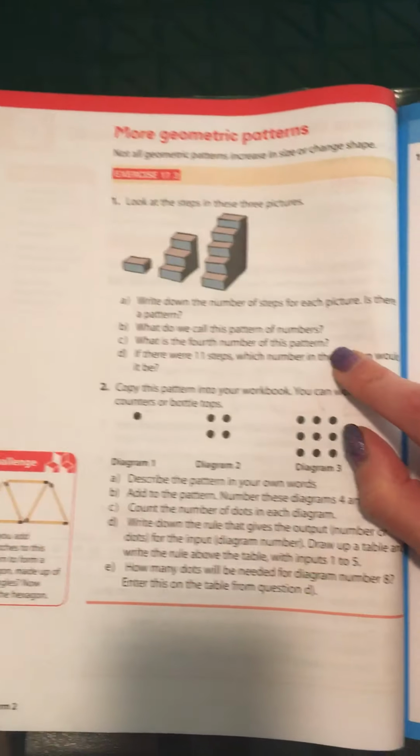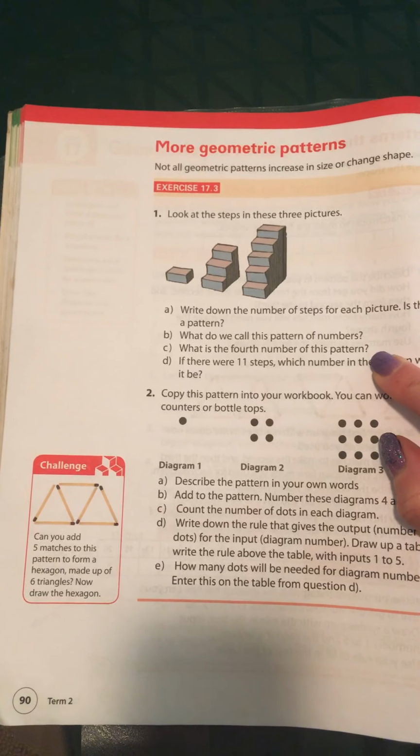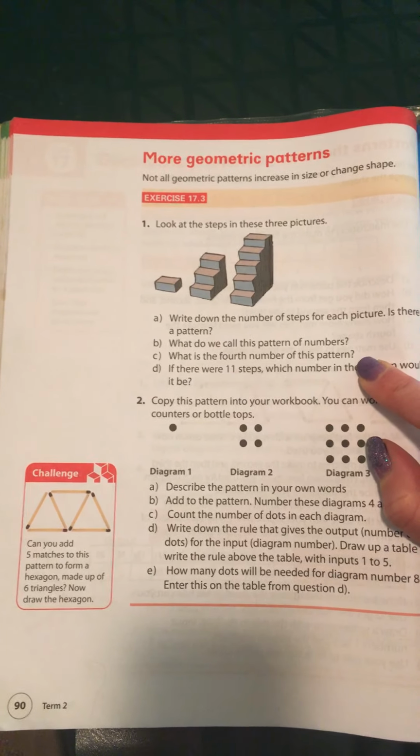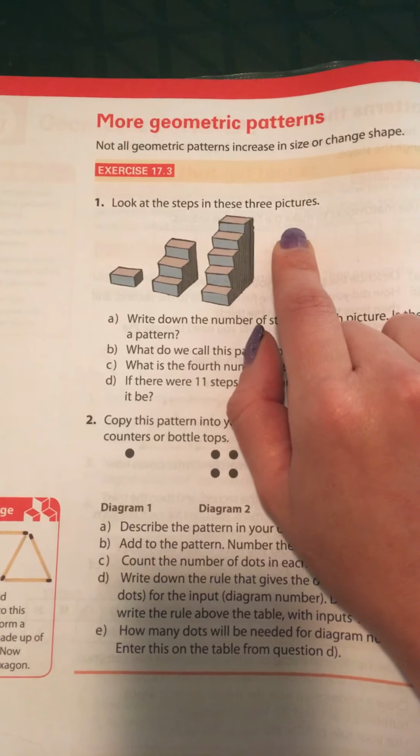Good morning, grade 4s. Today we are doing more geometric patterns. Exercise 17.3, page 90. I'm quickly going to explain. So look at the steps in these pictures.